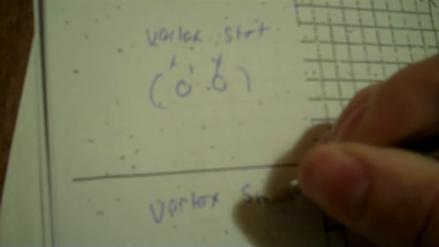Now the vertex shift means I will add that 3 to Y. Okay. So 0 plus 3 is 3, and then that will be 0. So I don't go forward or backwards, I go up 3. Okay, and then I construct my V.